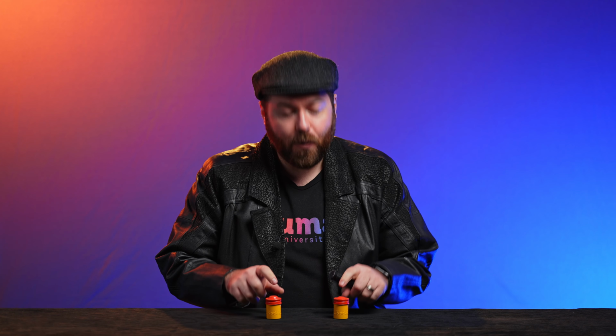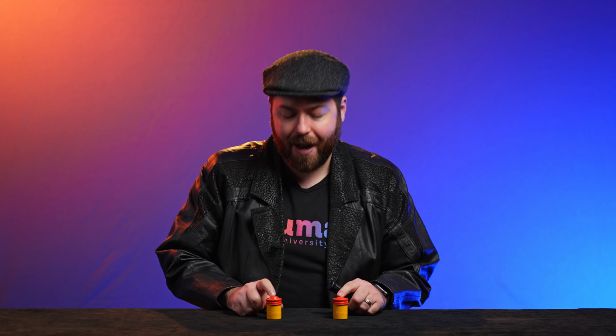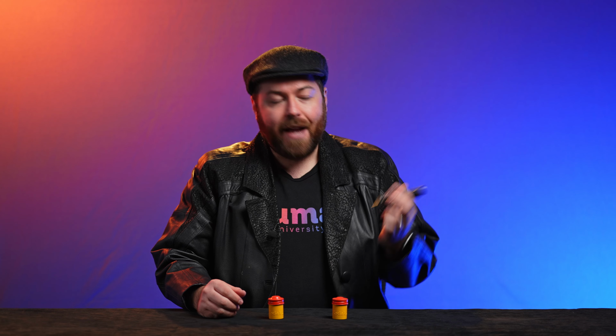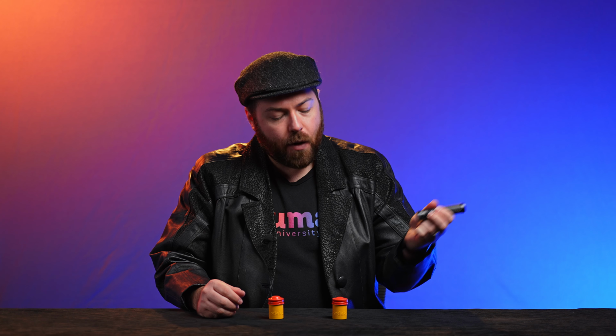So I have these two old vintage film canisters with me right here that I got from my friend RJ. And I have my flashlight here and I'm going to put it on its lowest power. And you can see at its lowest power, it's not really illuminating these at all.